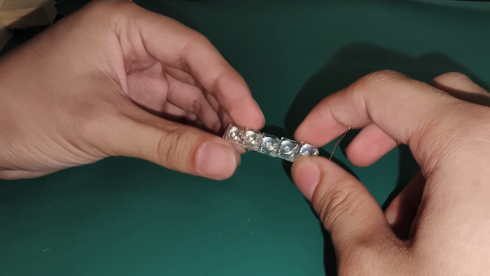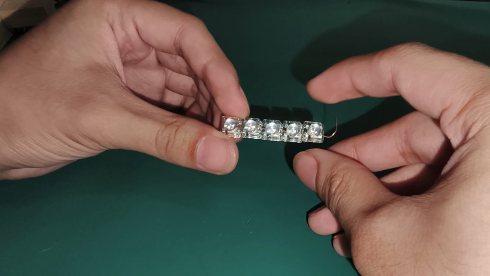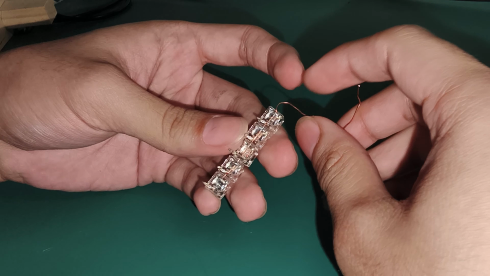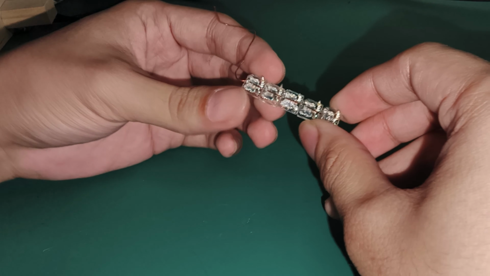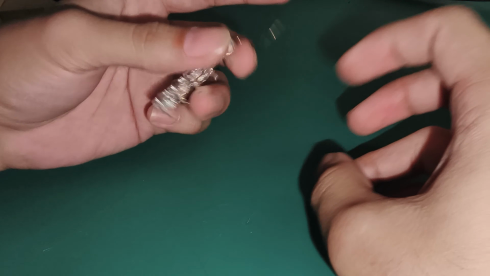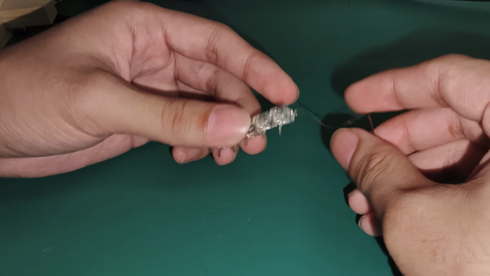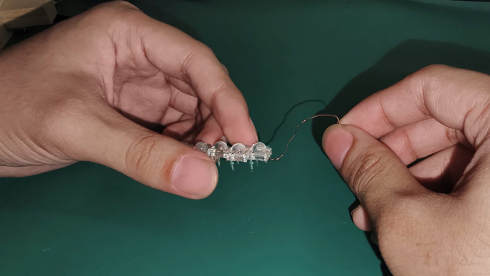So, here, in a row of 5 Piranha LEDs, we first connected the anode terminals in series like so. I basically utilized a solid wire here, and this will be connected to pin 234 of our MCU later on.